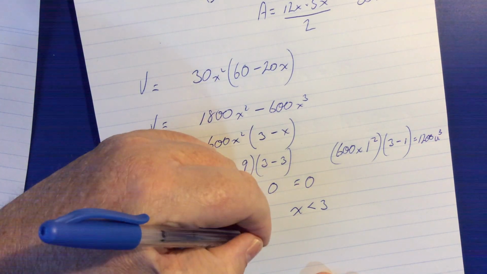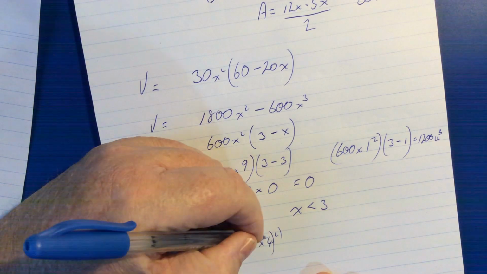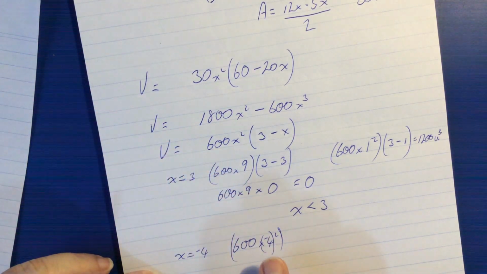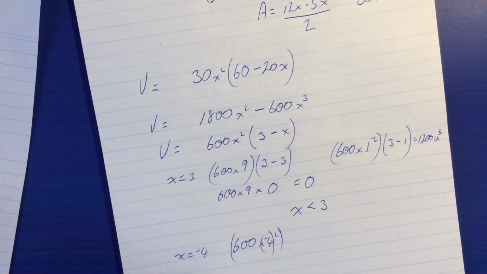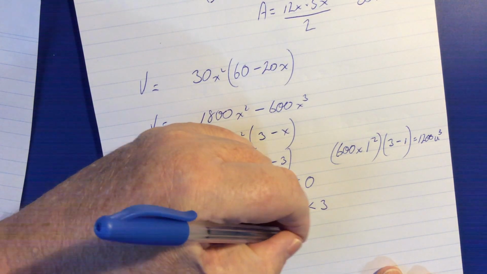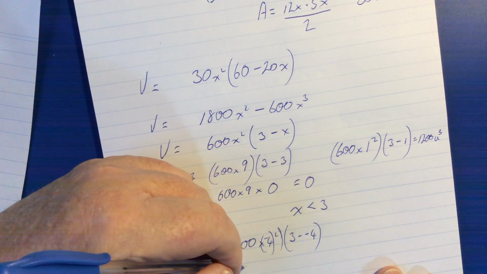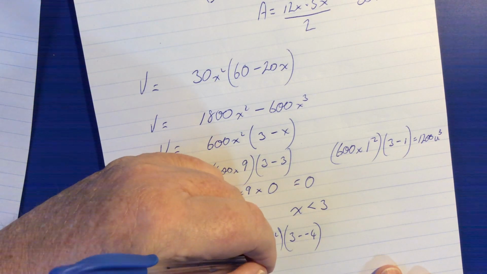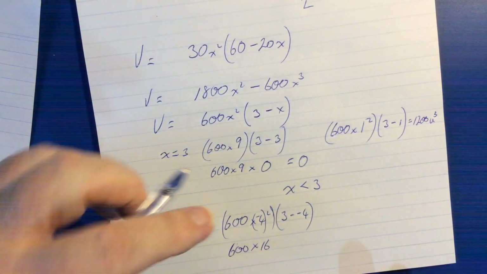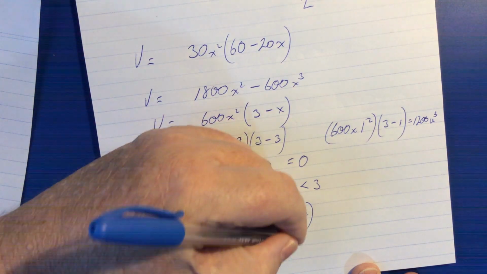That is 600 times negative 4 squared. Now that is going to be 16, so 16 times 6. We don't need to worry about that. We just know that it's positive. Times 3 minus negative 4. So what we have is 600 times 16, all positive, times 3 minus negative 4, 7.